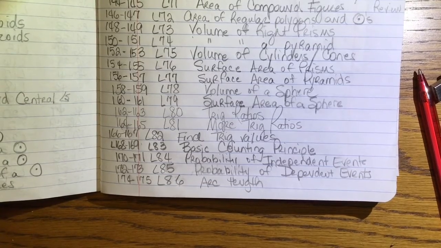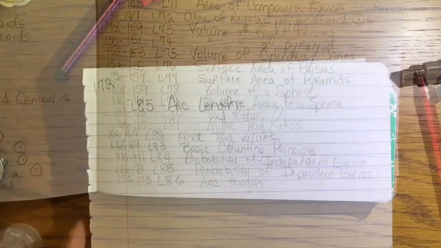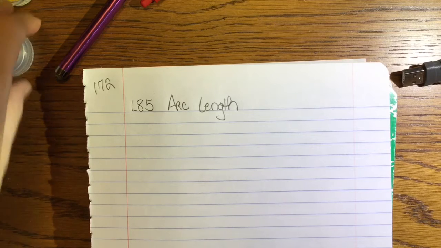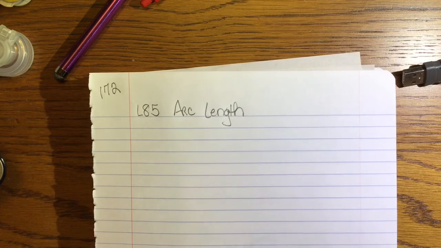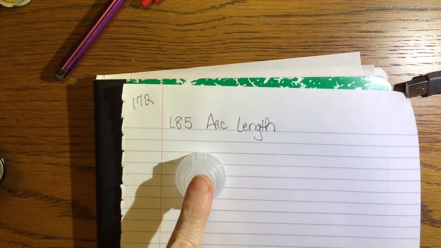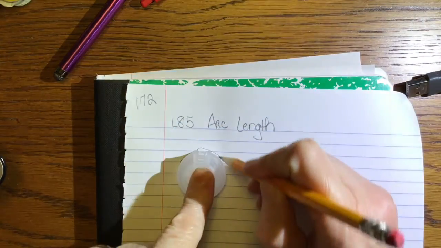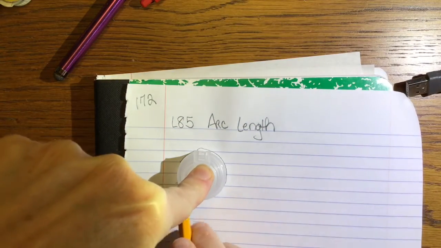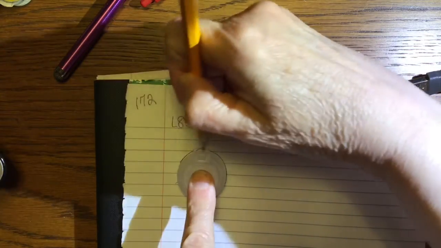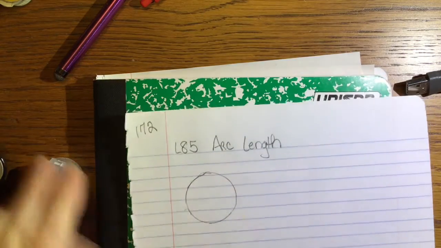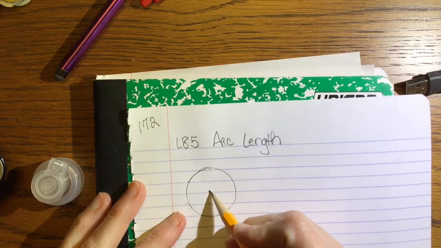This is lesson 86 over arc lengths. We have talked about arcs. I looked back and I'm thinking it was about when we came back after Christmas, around lesson 49, that we measured arcs by the measurement of the angles that intercept them. But now we're going to actually look at the length of the arc specifically. And I'm going to have to estimate my center.